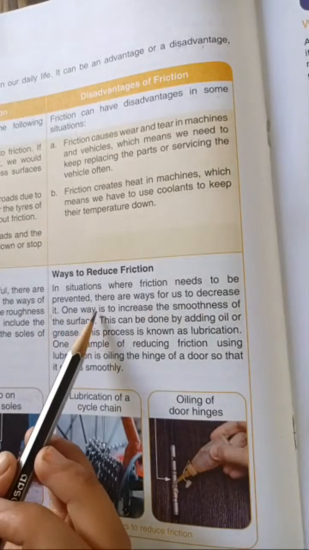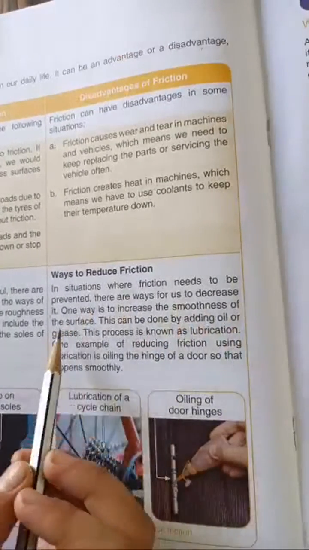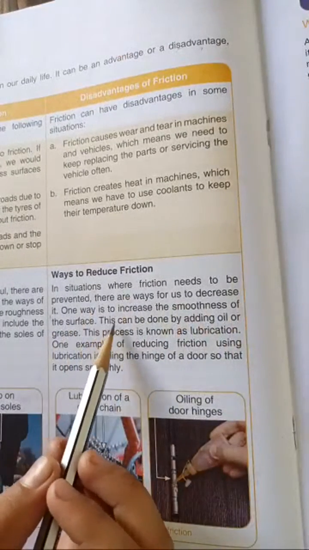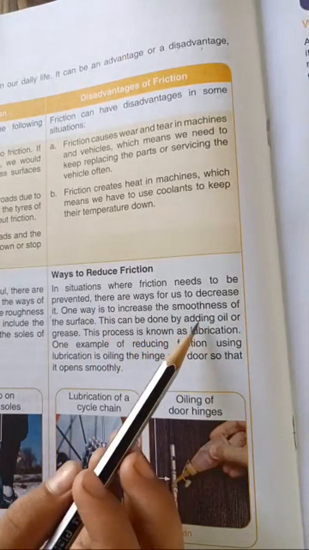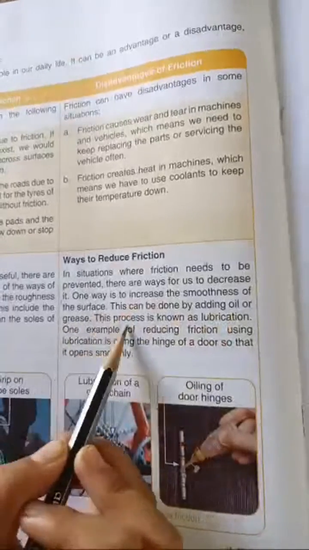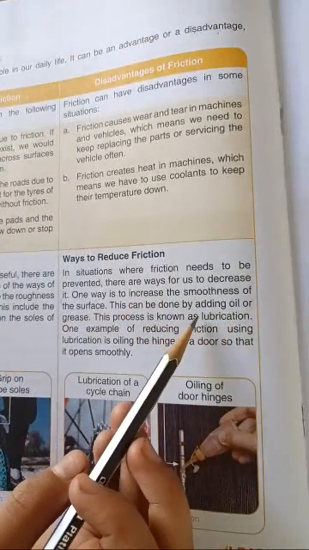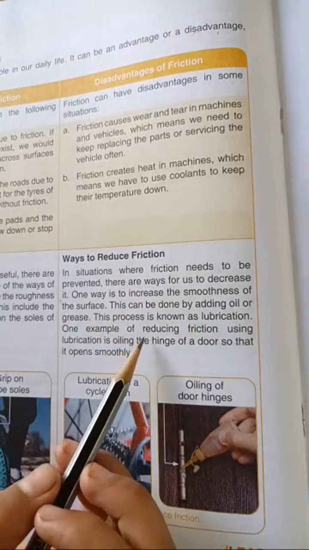One way is to increase the smoothness of the surface. This can be done by adding oil or grease. This process is known as lubrication.